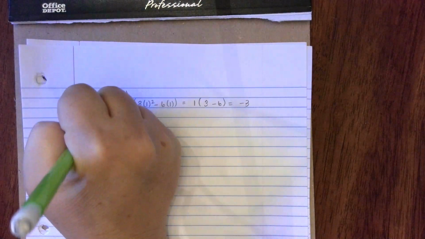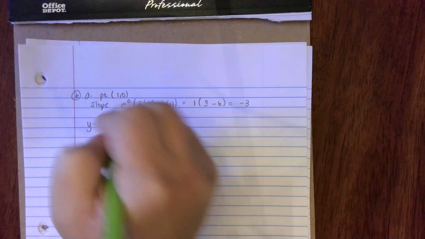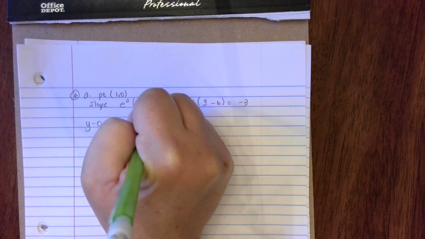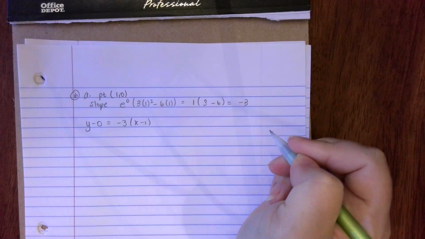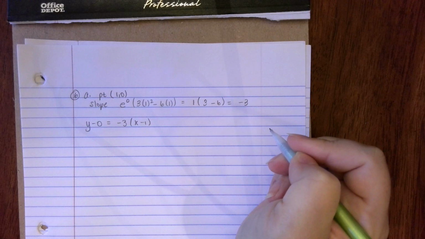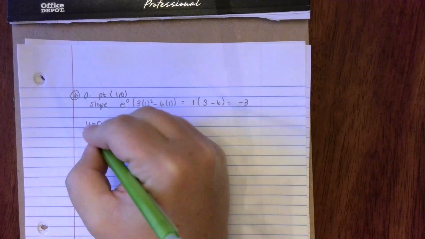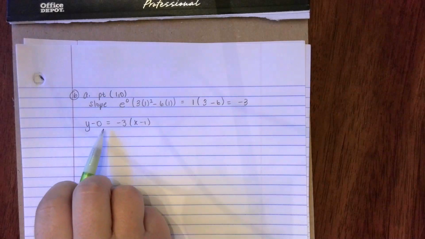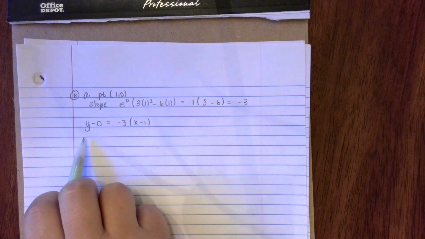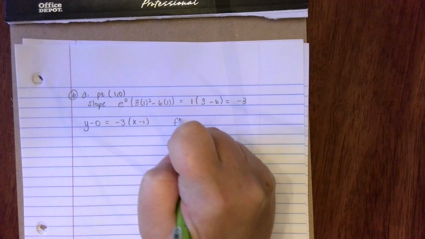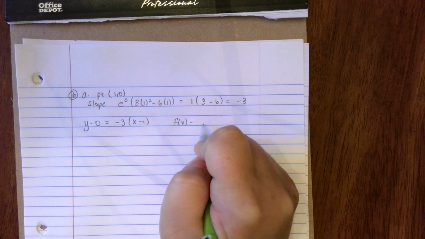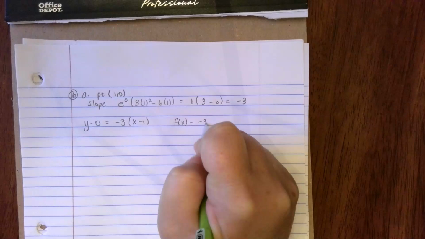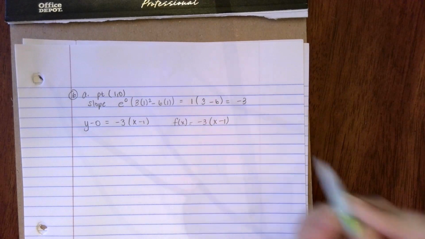So your equation is y minus 0 equals negative 3 times x minus 1. Now remember, when we're doing local linear approximation, you're going to change this y to be f of x, and then you would add this over, but it's 0, so we're not going to add it over. So we end up with f of x equals negative 3 times x minus 1.